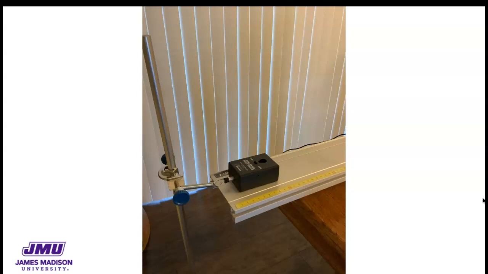This is my setup. I attached my spring to the force sensor, as you can see here, and I grabbed the force sensor and I pulled it to the right on our screen to stretch the spring out, while the force sensor was recording the amount of force that the spring is exerting back in the other direction as the spring attempts to restore itself to its original shape.